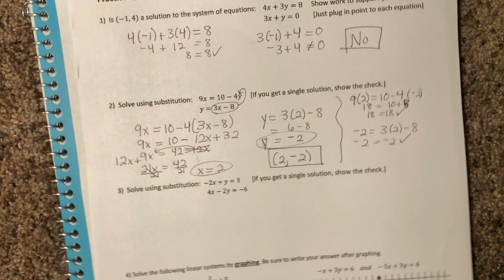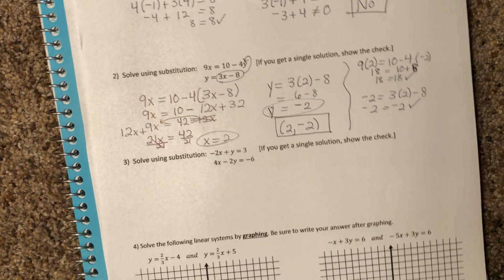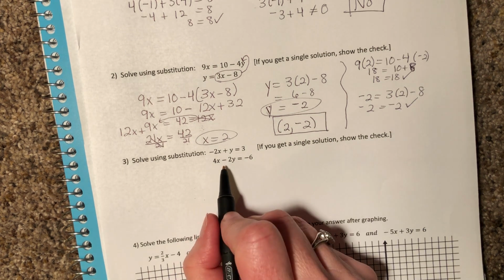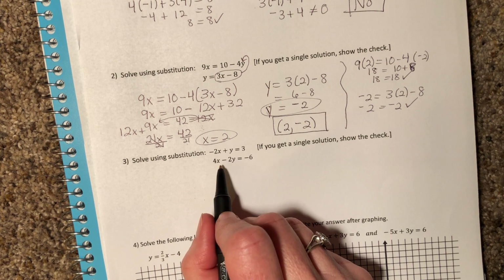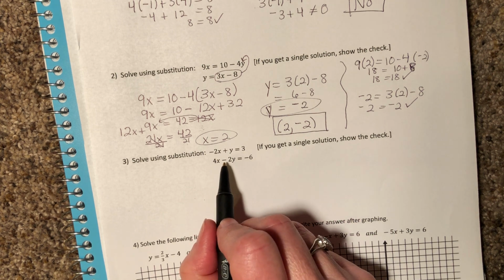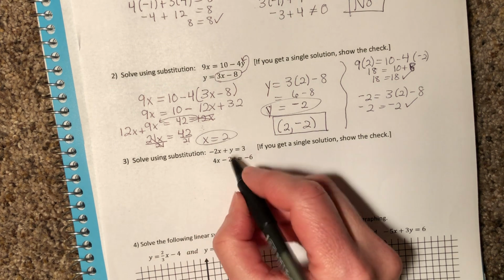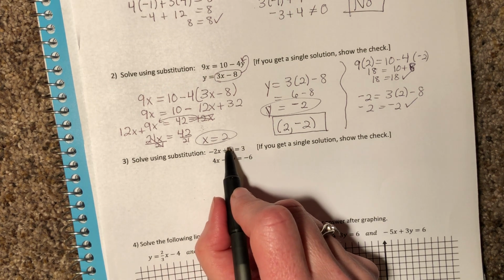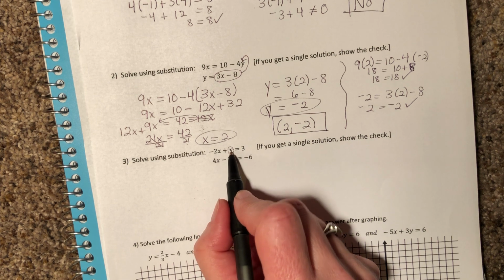All right. Number 3 says solve using substitution also. Now this one, neither equation is solved for one of the variables. But if I look at the first one, I see that there's a y here that doesn't have a coefficient. So this would be the easiest thing to solve for.